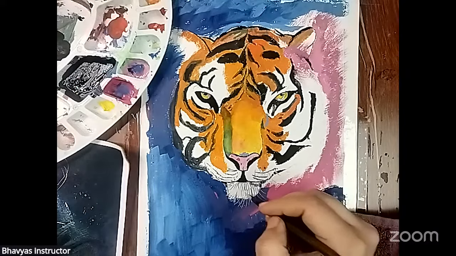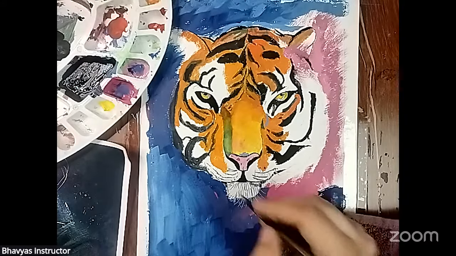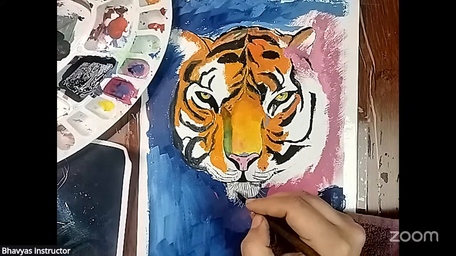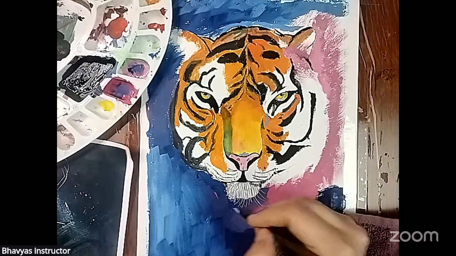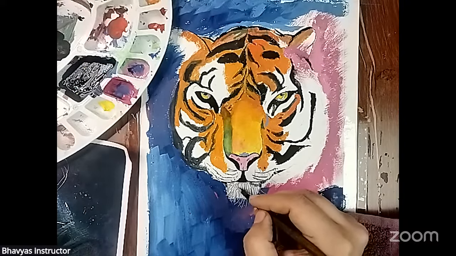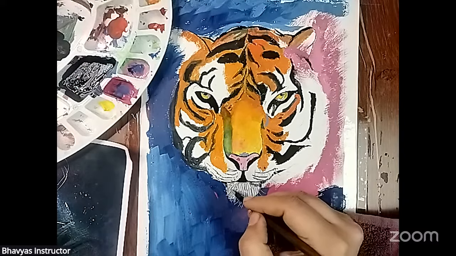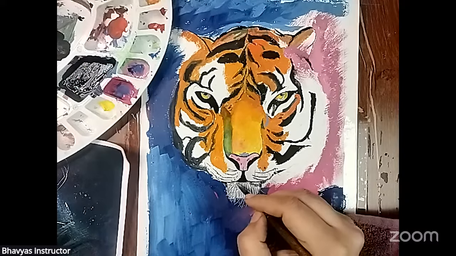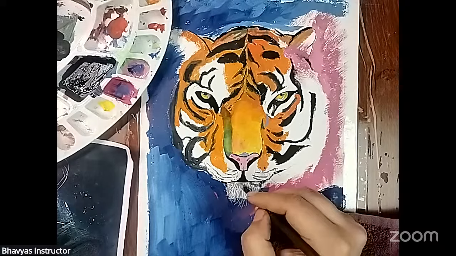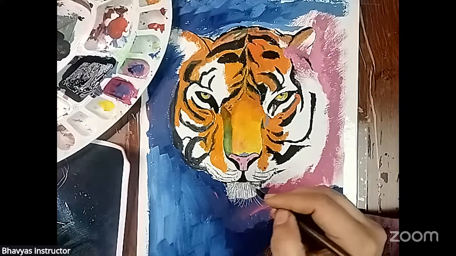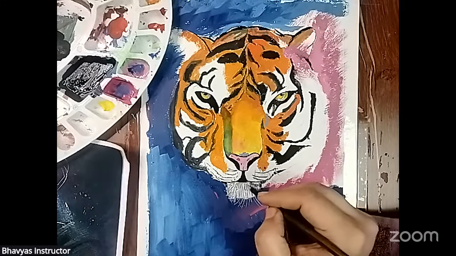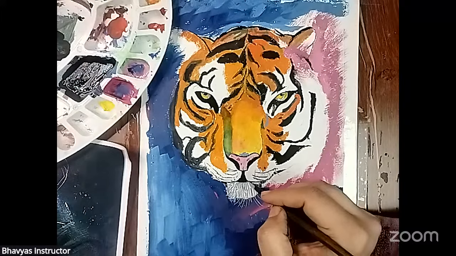You need to wait when you have given one stroke. Once it is dried, then only you need to give the second stroke. If you keep on giving strokes, what happens? It will get mixed up and you will lose the values here. Okay. So that is the reason why you need to wait properly.